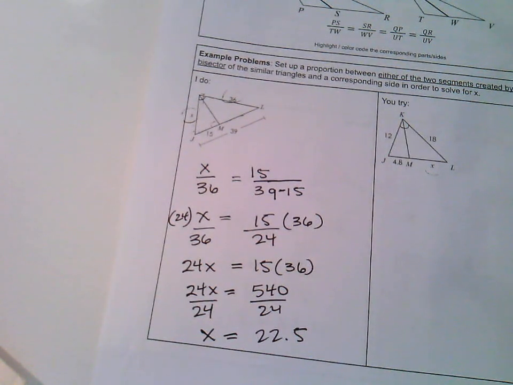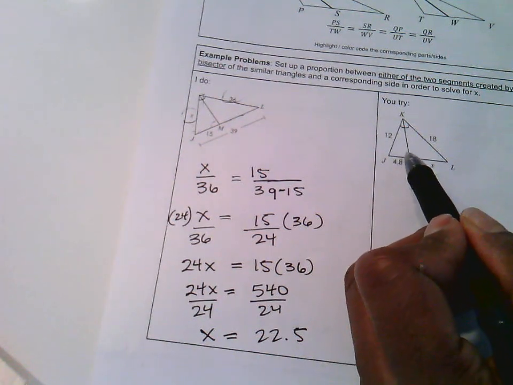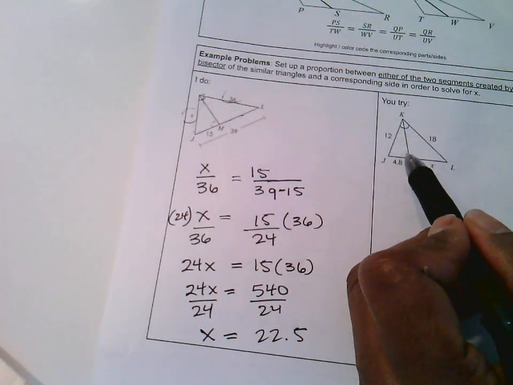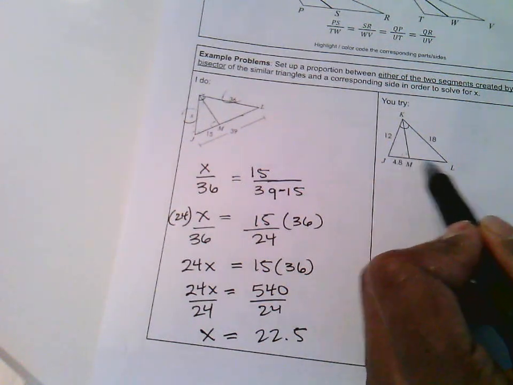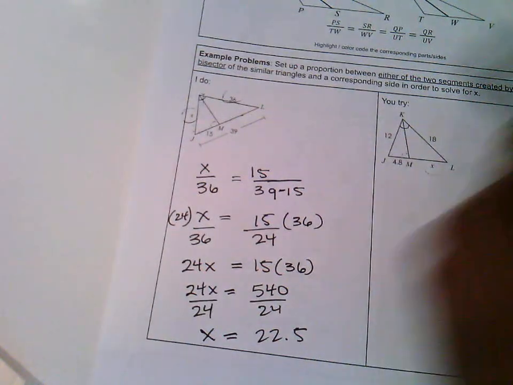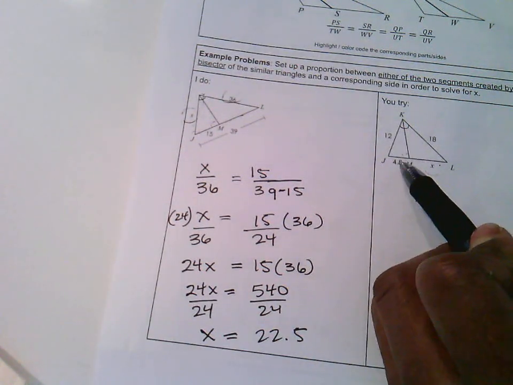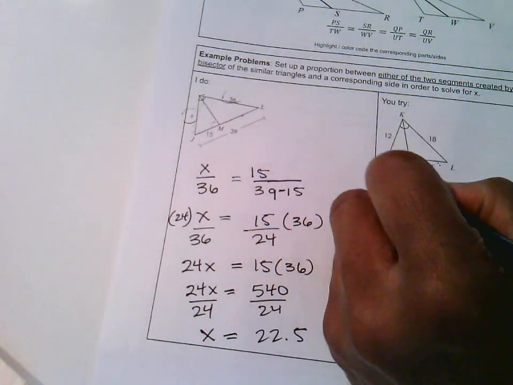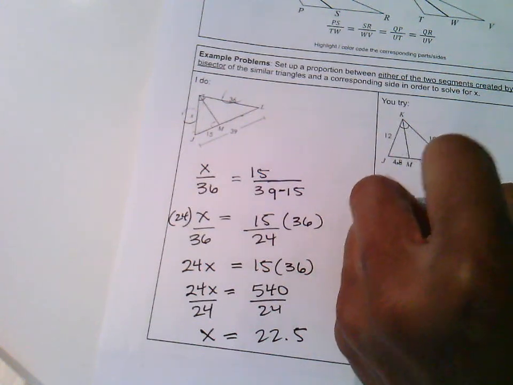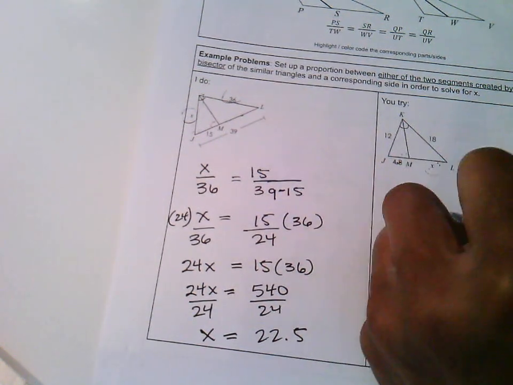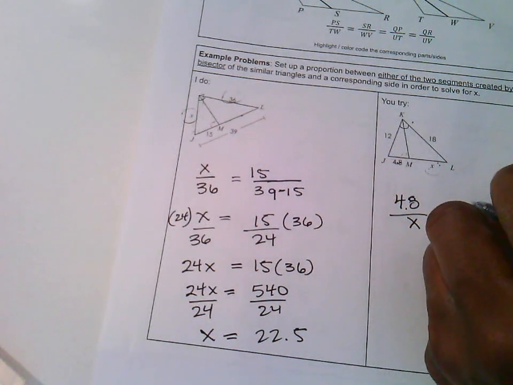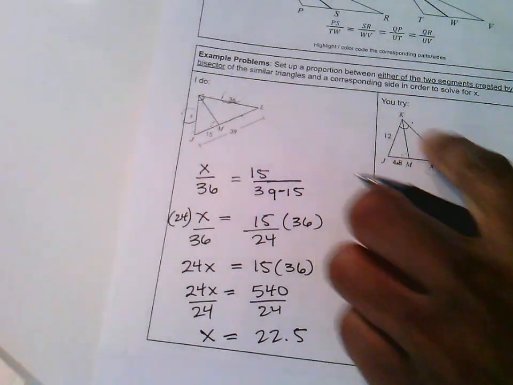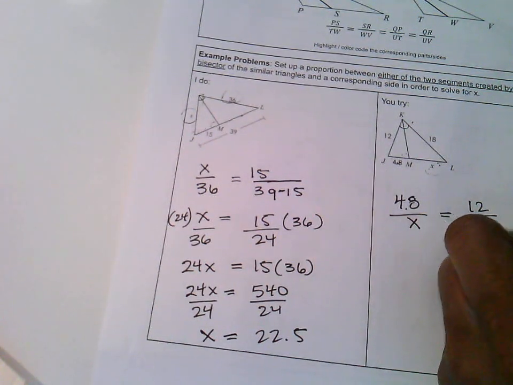Press pause and come back. Hopefully you pressed pause. So we're here. We've got these two right angles, I mean, these two triangles. This piece here should be proportional to that one. So we're going to do the smaller triangle over the big triangle is equal to the smaller triangle's 12 long side over 18.